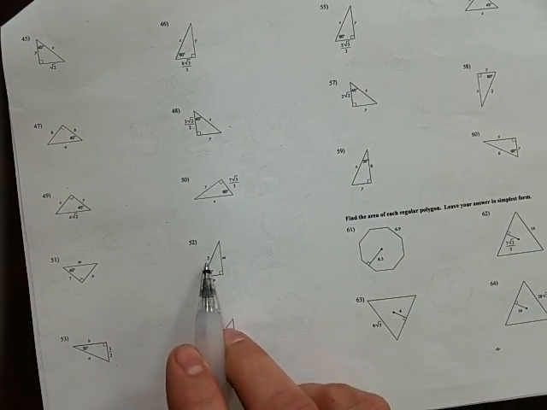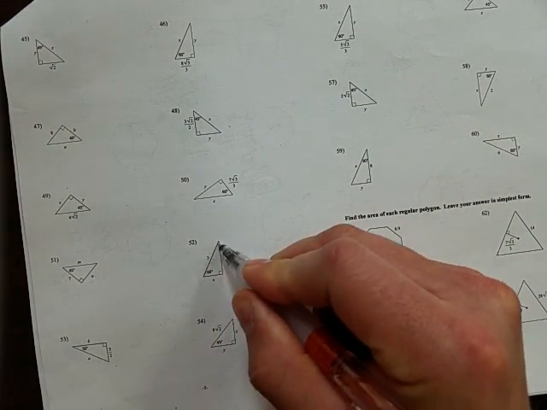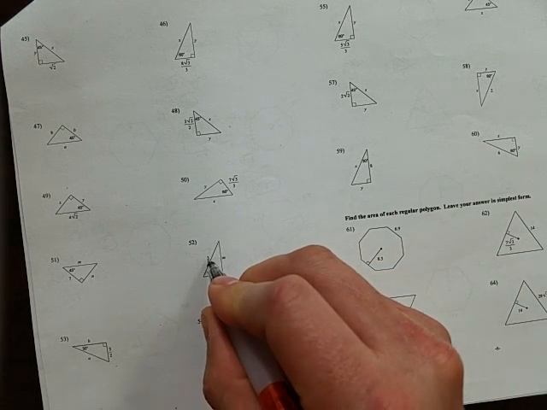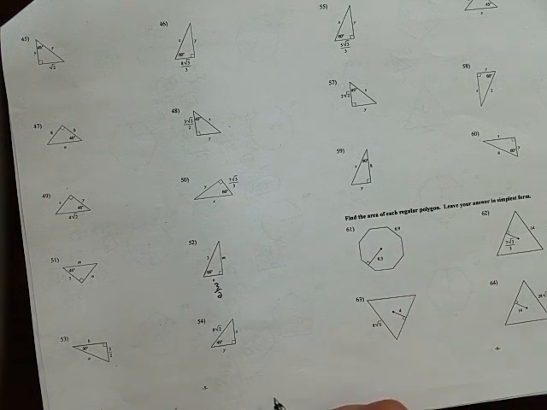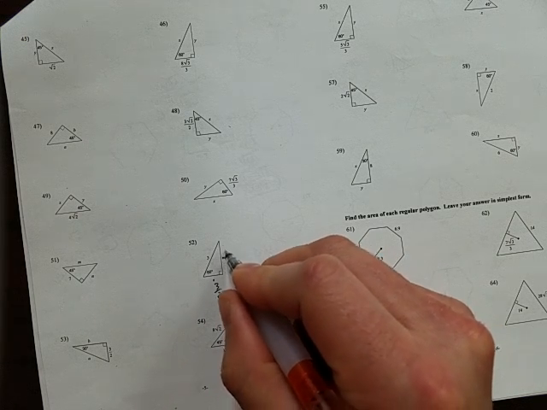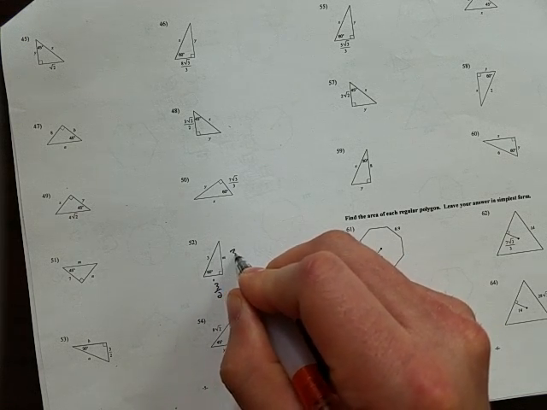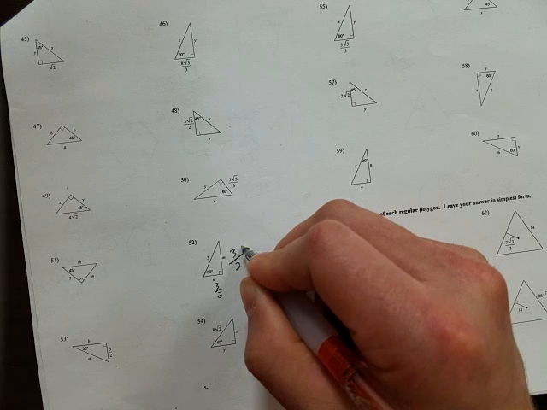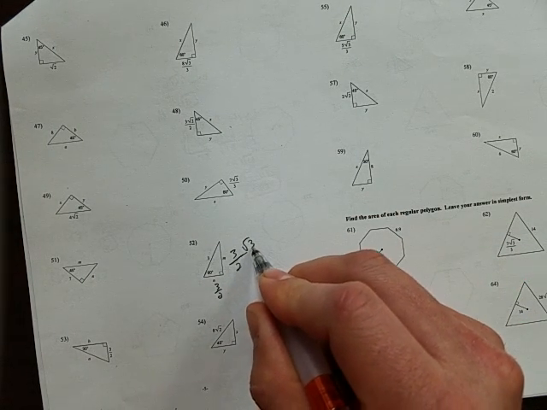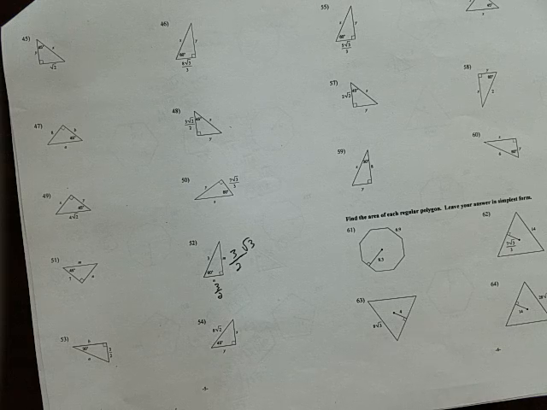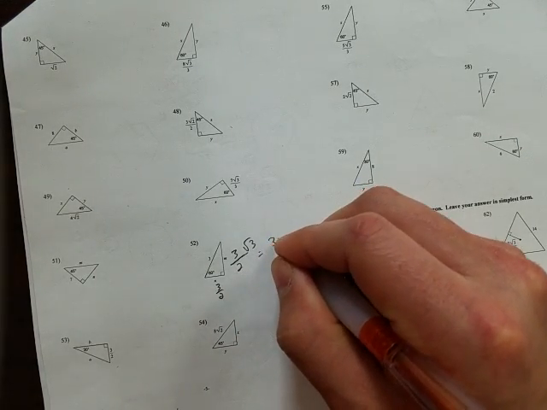Like on 52, it gives you the hypotenuse is 3, but that's not going to be an integer, but we could still say, well, that's just 3 over 2 to get the short leg. And then to get our long leg from there, that's just 3 over 2 times square root of 3. And whenever we're dealing with radicals, we just put them on the top when we multiply by a fraction. So 3 square root of 3 over 2 would be the way you would write that answer.